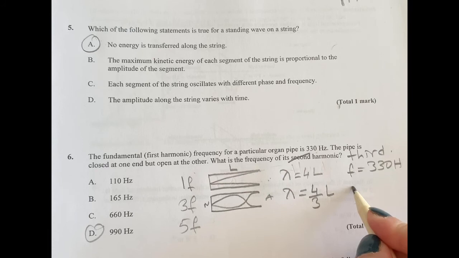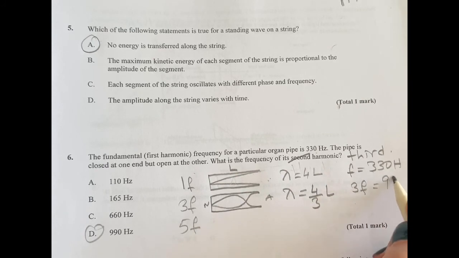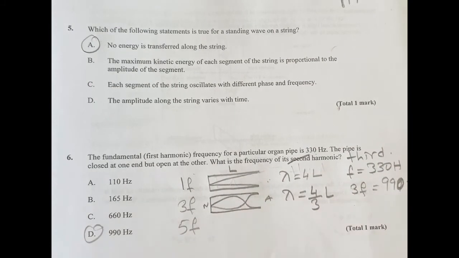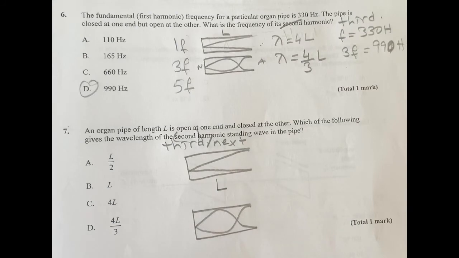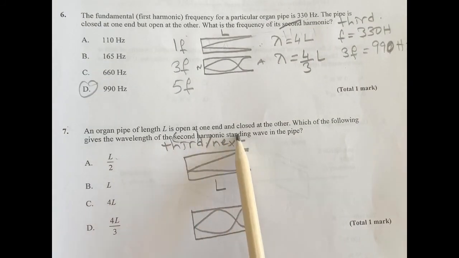So the frequency must be 3 times the original frequency, which gives 990 Hertz.